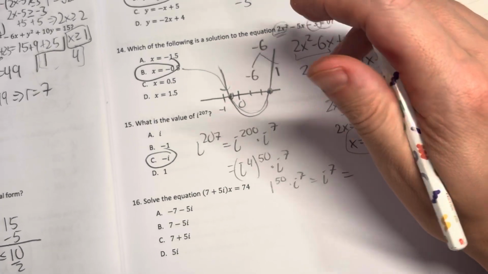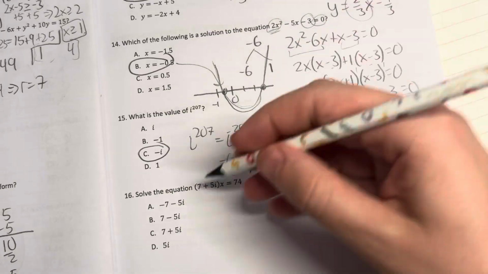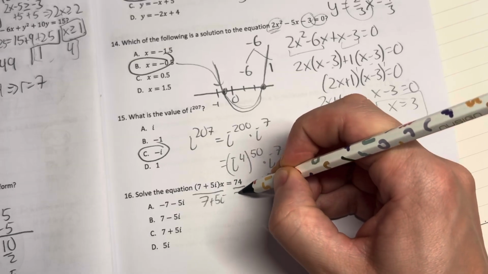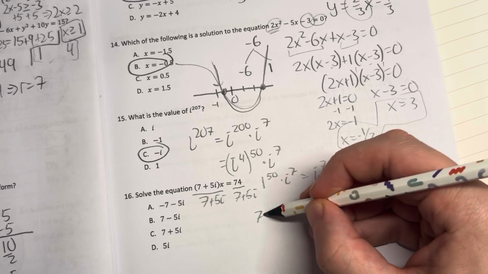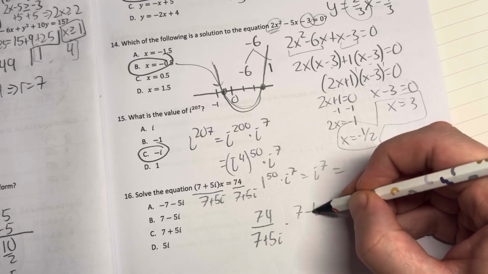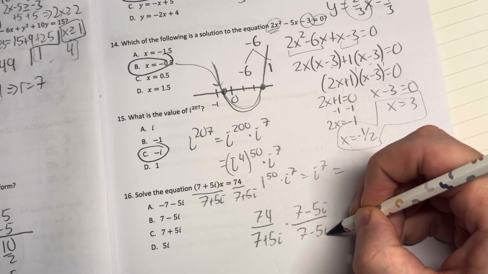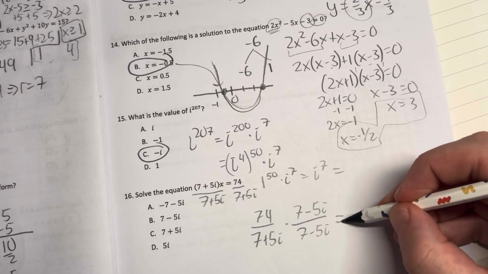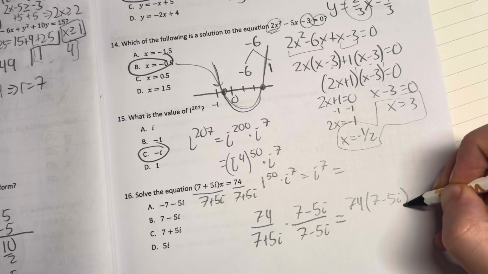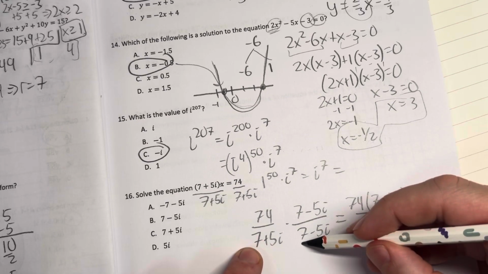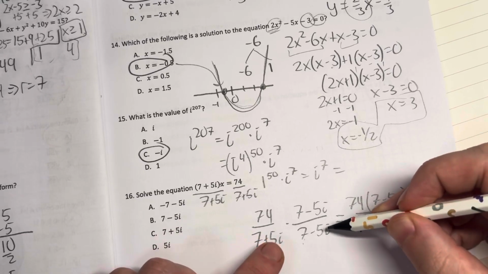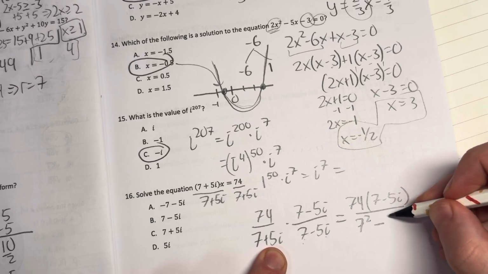And here's a tricky one, but it's not that tricky once you realize what's happening. It's just a multiplication. How do you solve a multiplication? Divide. 74 over 7 plus 5i, multiplied by the conjugate to get rid of the denominator. And you have 74 times 7 minus 5i over 7 times 7. Well, we've got a difference of 2 squares. First thing is the same, that's 7 squared. Last things are opposites.